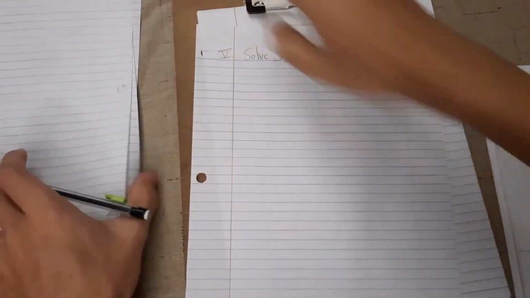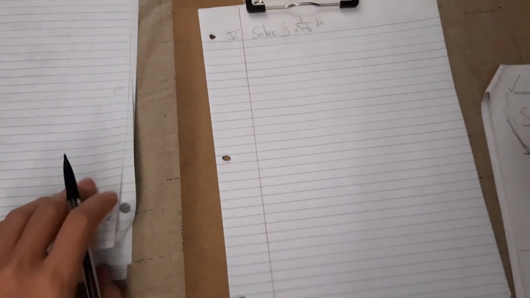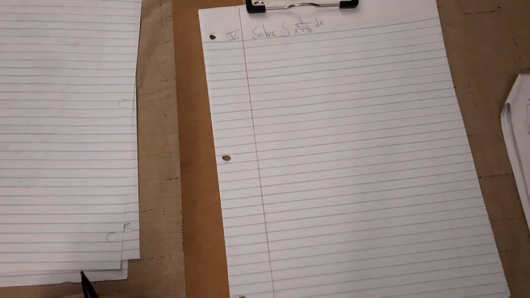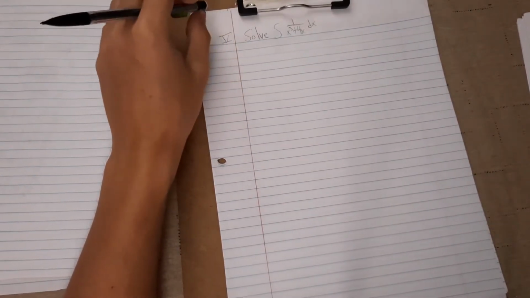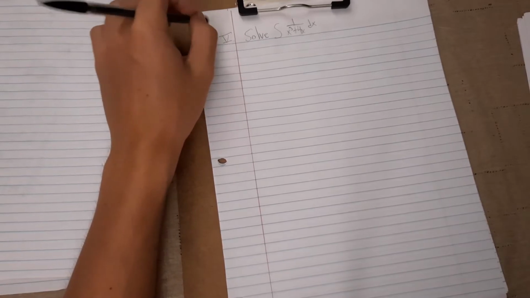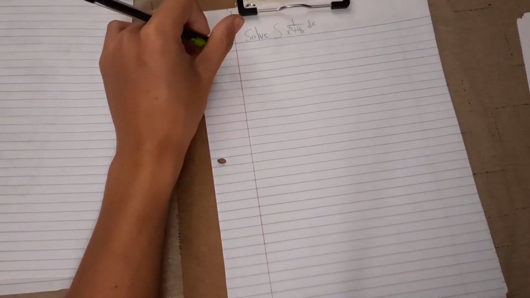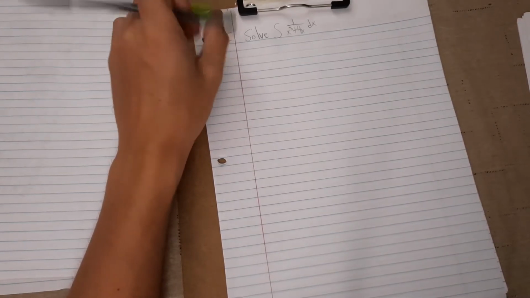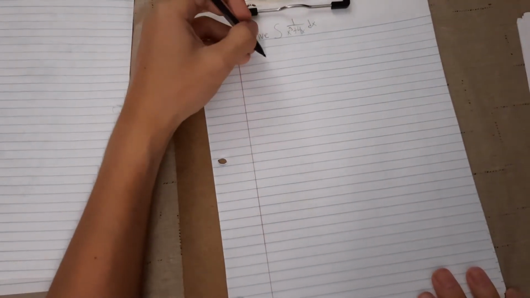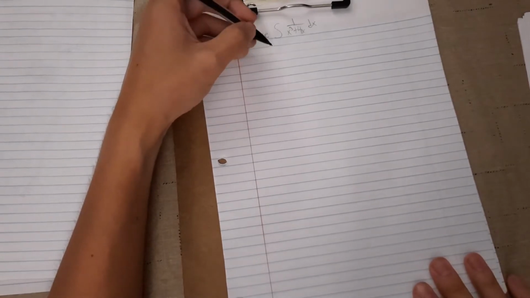So number 5 asks us to solve 1 over x cubed plus 4x. Which, partial fractions doesn't look like it's going to work. U substitution doesn't look like it's going to work. So one of the only options left is to try partial fractions, but it gets a bit tricky.